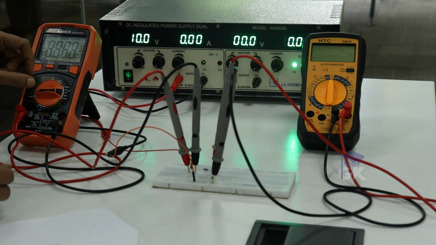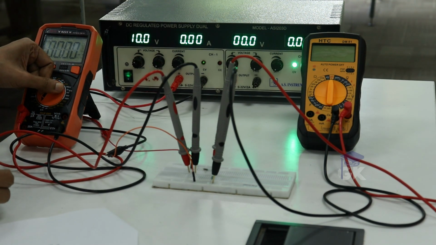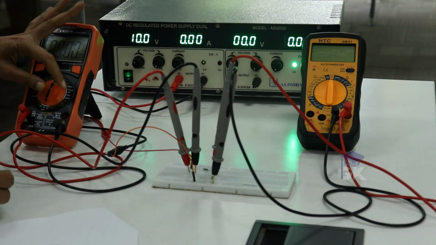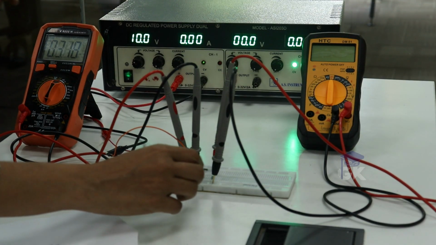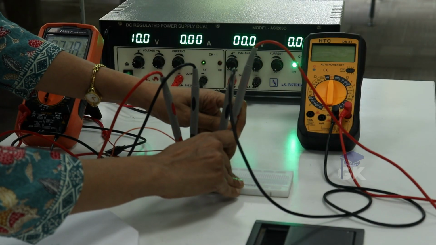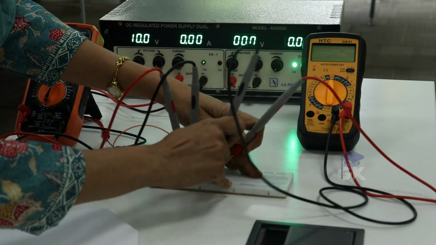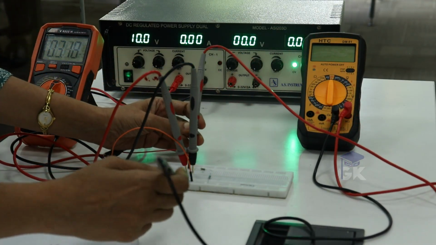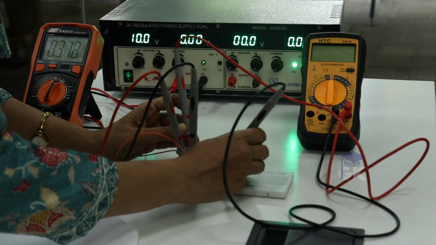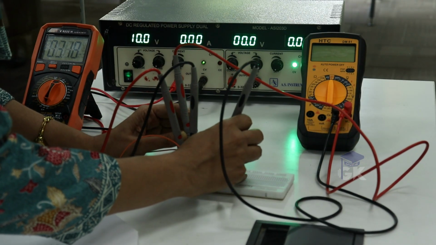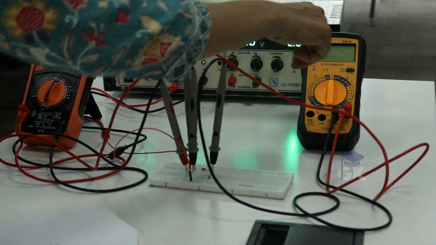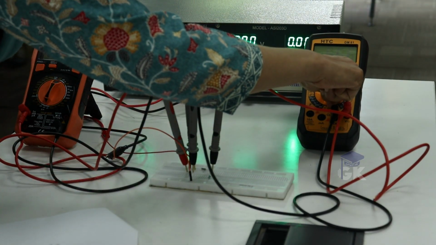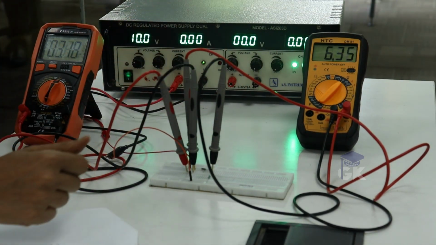So switch on the multimeter and move it to milliampere range. Now first we have to measure the voltage across resistor R1, which is nothing but our 2.2K. So connect your voltmeter across resistor R1. You have to put this multimeter in the DC mode.